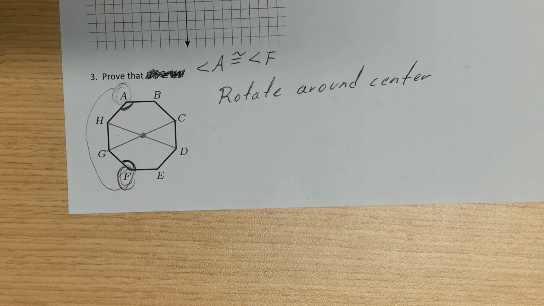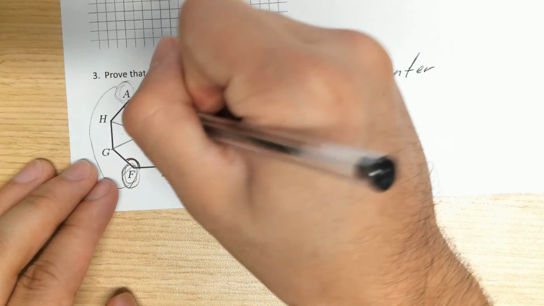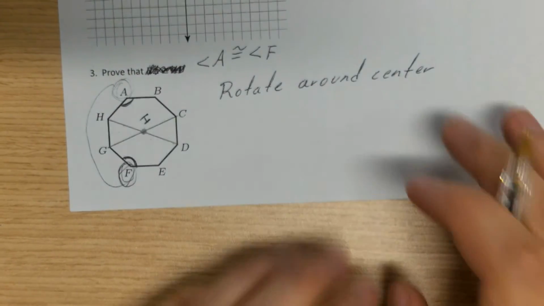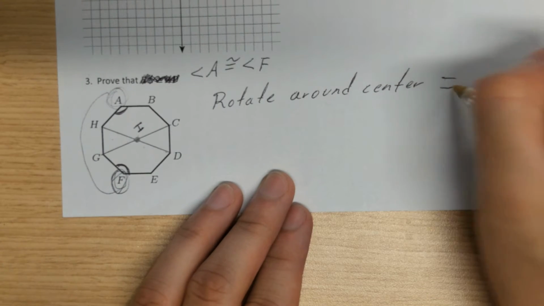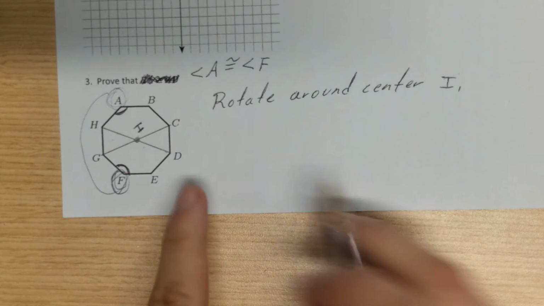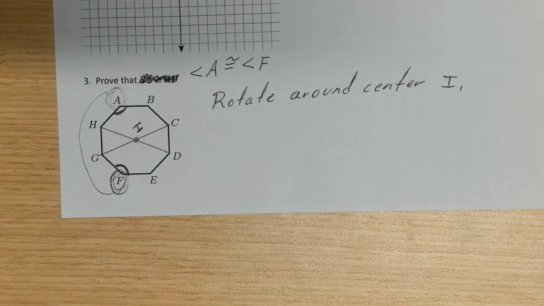Sorry. We don't have a name for the center. We need to give a name to the center. So let's call it I. Tenemos que darle un nombre. Vamos a decirle el centro I. Rotate around center I. And guys, in your description, in your proof, you have to tell me how you found the center I. So rotate around center I. Tienen que describir cómo encuentran el centro I.